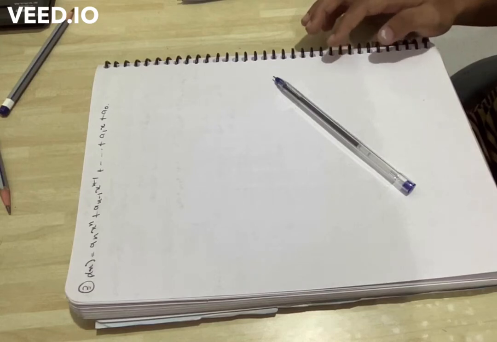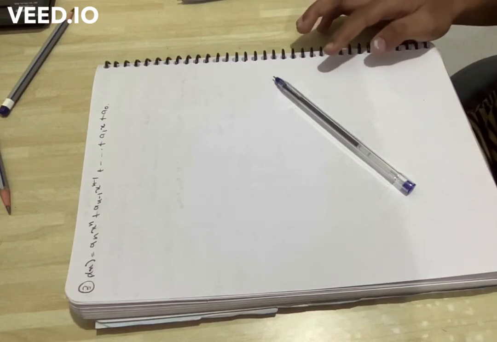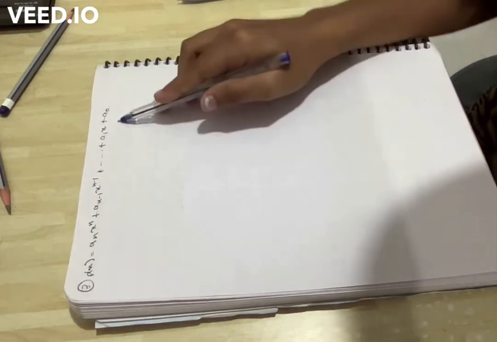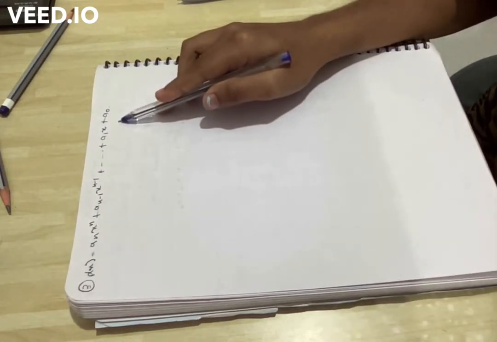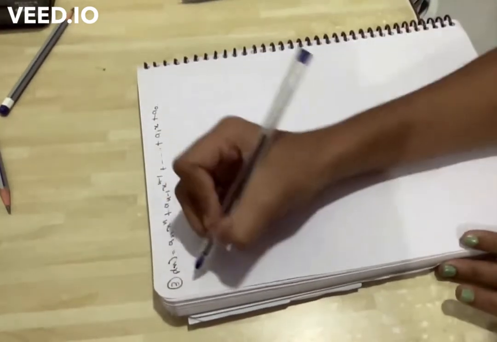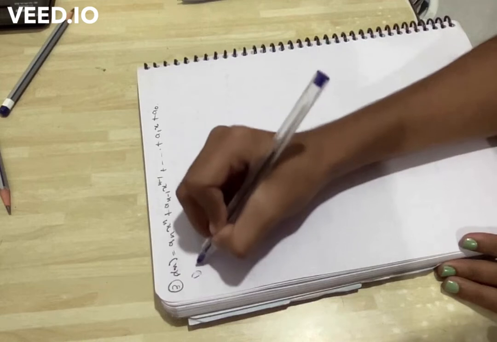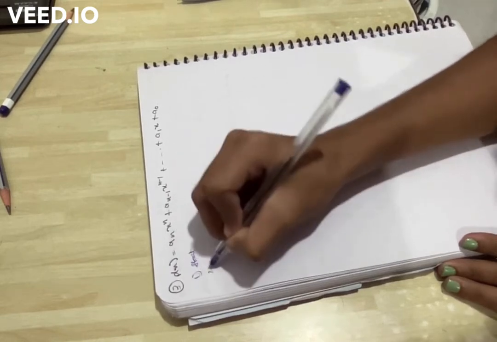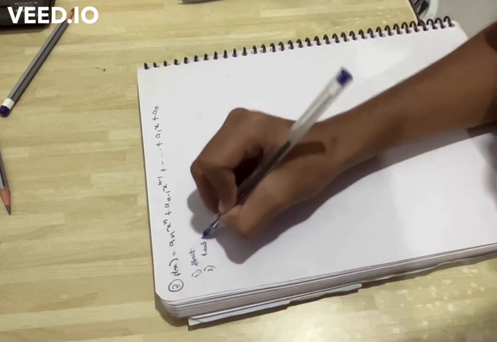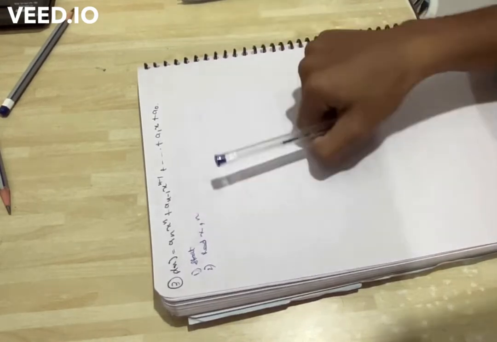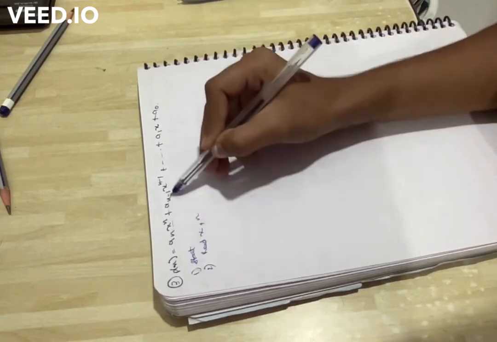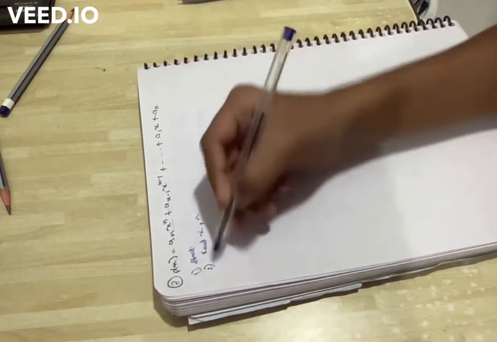The third question says, how are polynomials represented in computers, and write an algorithm or flowchart to evaluate the polynomial. And I've written the equation of the polynomial here, of which we have to evaluate it. So now in the algorithm steps, first we'll have to start the algorithm. Second, we have to read x and n, all the values of x from here and the values of n from here, all these values.